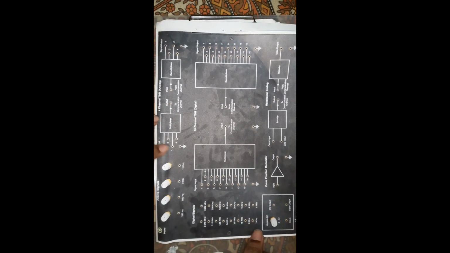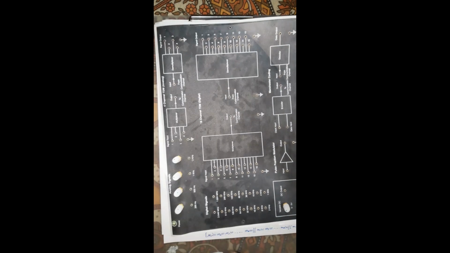Now I will show how the trainer kit looks, and how the measurement has been done there. The generic trainer kit diagram looks like this. Don't look at the other components, I will just show you the main thing which I have to perform over here. You can see that there are digital signals written over here.